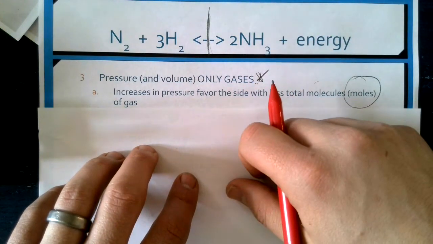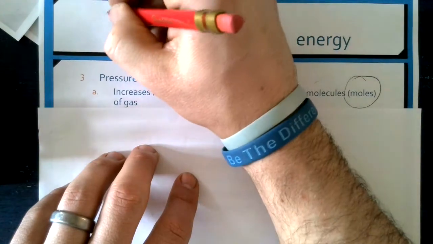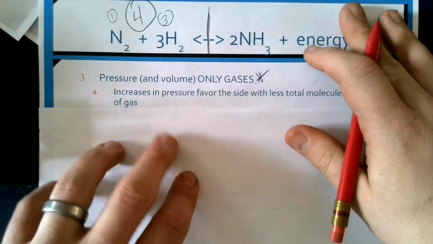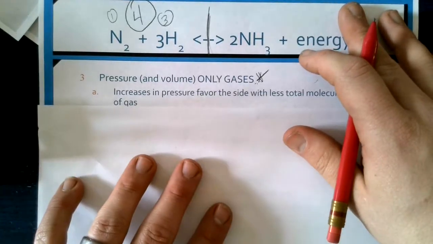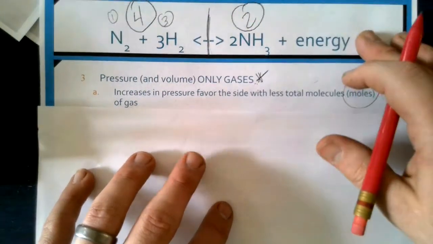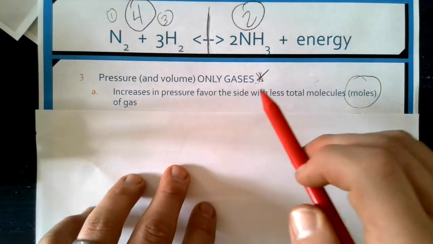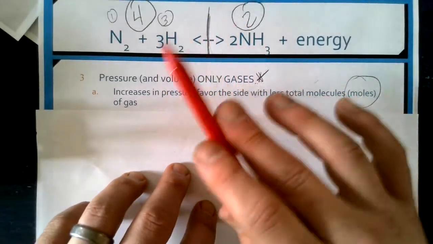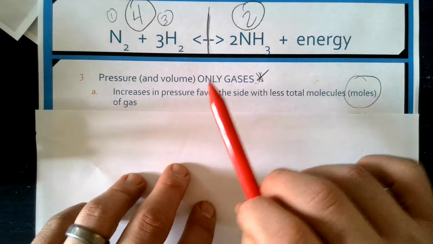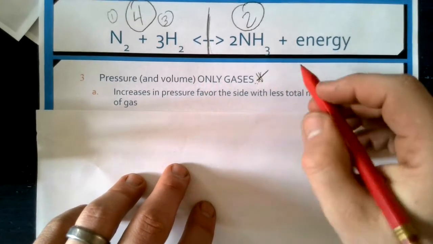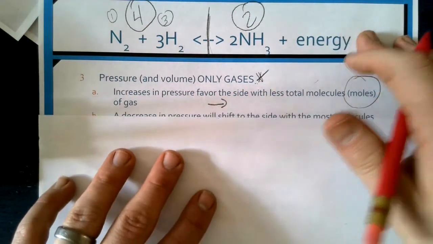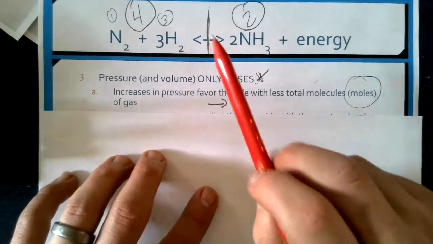You know I like the line down the middle, so I split it and I say, well, there's 1 mole of gas here, there's 3 moles of gas here, 4 total moles of gas on the left side of the equation. There are 2 total moles of gas on the right side of the equation. So if I were to increase the pressure for this equation, this changes every time, but if I were to increase the pressure, this equilibrium here would be favored on the right side, and we would see a shift to the right for this one.